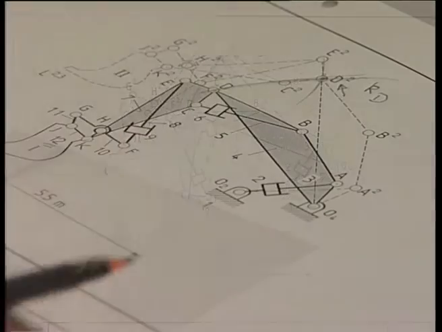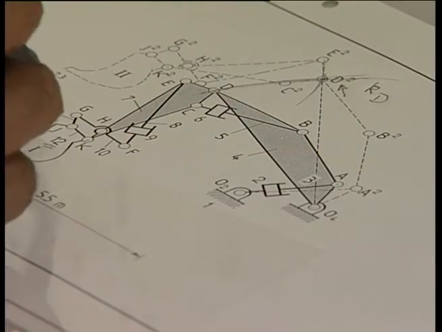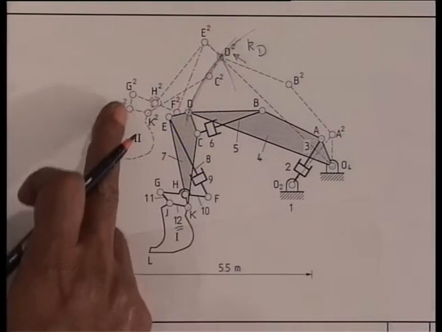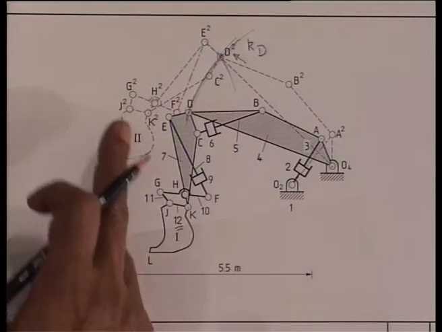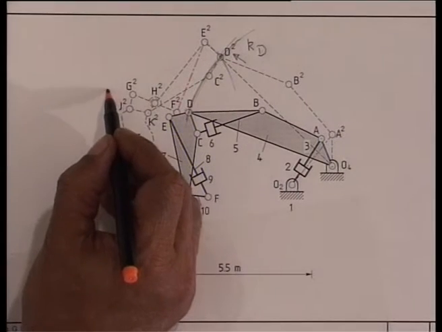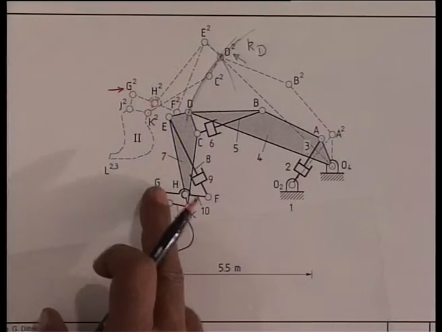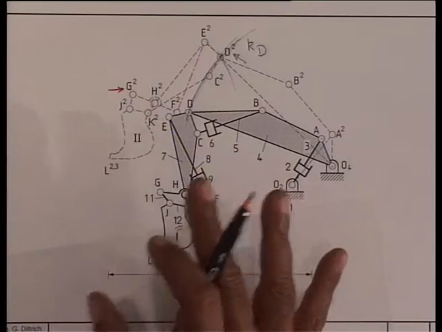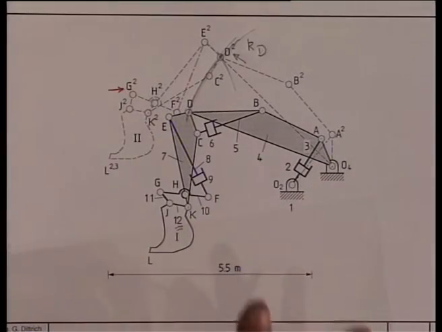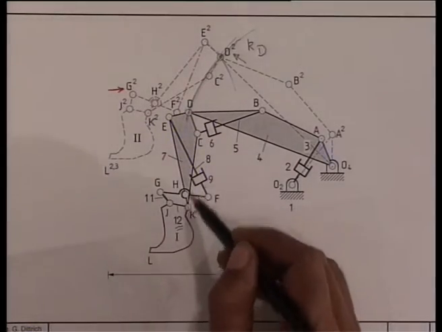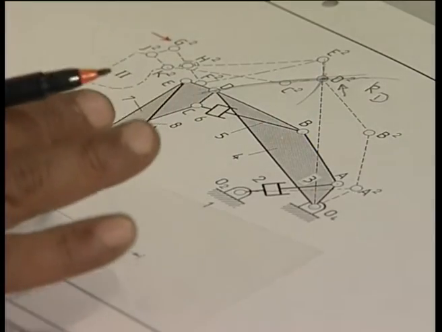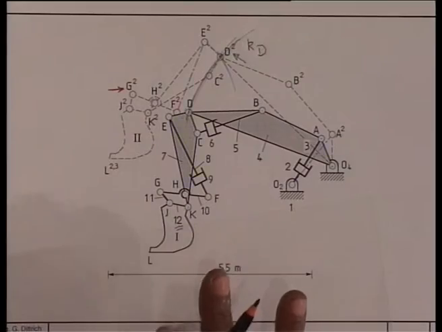So, once I have determined all these points, rest of the problem is trivial because these distances GJ and HG do not change. If I know J which has gone to J2, H I have located, so I can easily locate G2 by JG and HG, these two link lengths. Rest of the points I leave for the students to complete. What we have demonstrated is that the use of tracing paper is very convenient when you have such higher order links, and the displacement analysis can be completed if the problem is well posed.